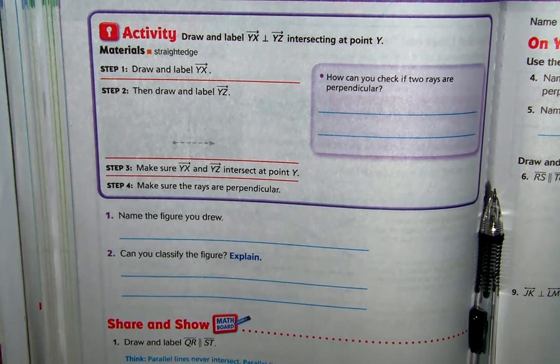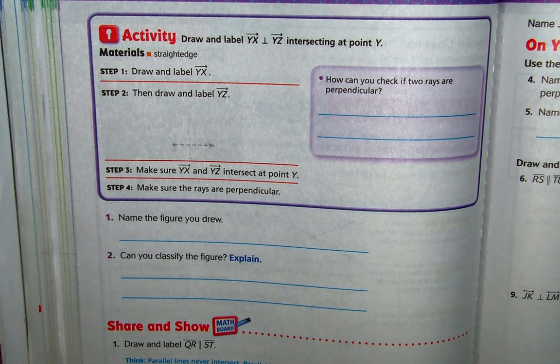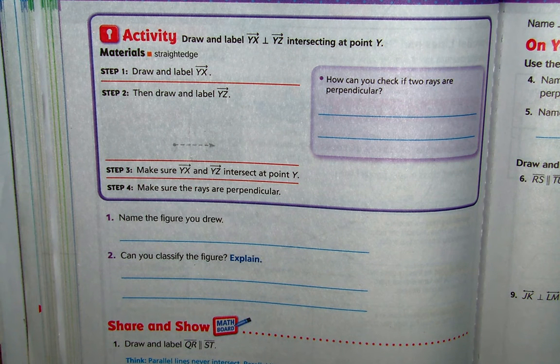Hi guys, this is the lesson on page 390 in your math textbook from chapter 10, lesson 3 on parallel and perpendicular lines. Our first activity says to draw and label ray YX perpendicular to ray YZ, intersecting at point Y. And so the first thing we do is draw and label YX.